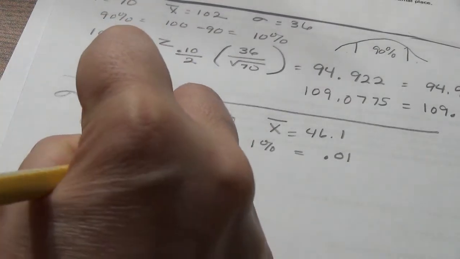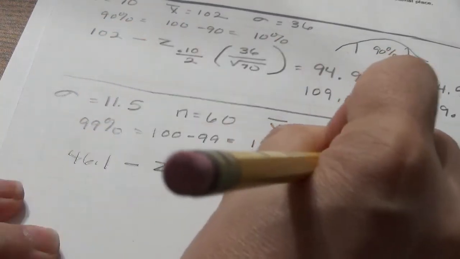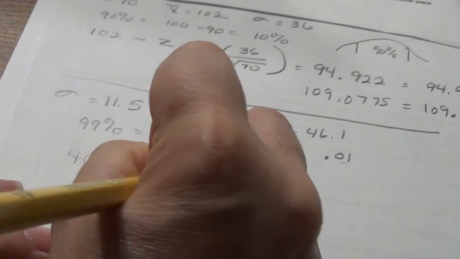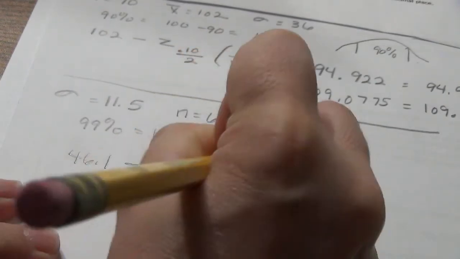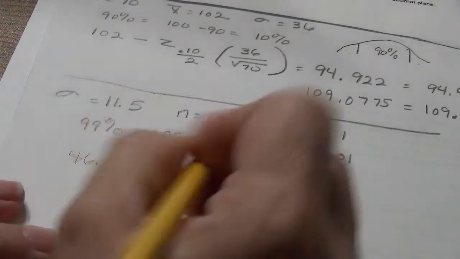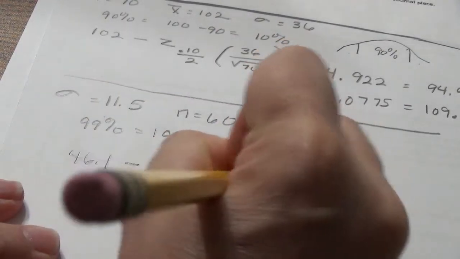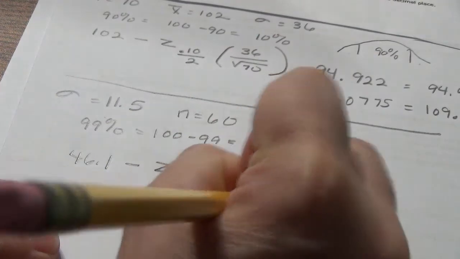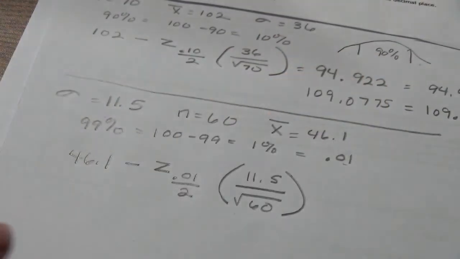I'm going to start with the minus, Z sub 0.01 divided by 2, and then in parentheses, my standard deviation, which was 11.5, over the square root of n, so over the square root of 60. And so my formula is going to look like that.